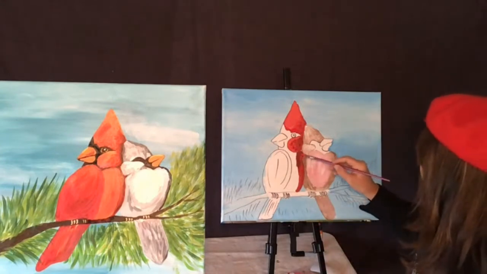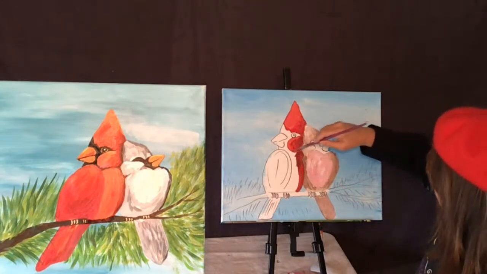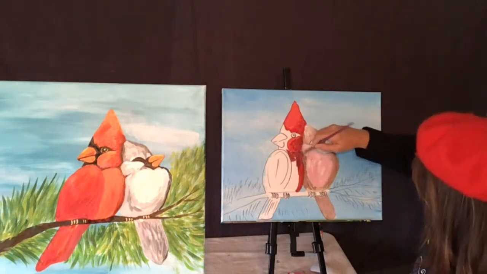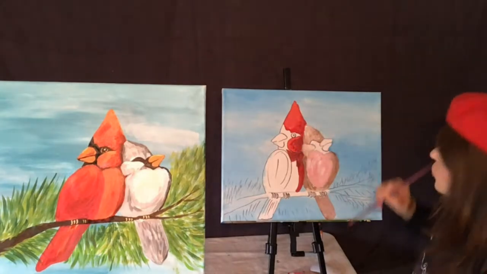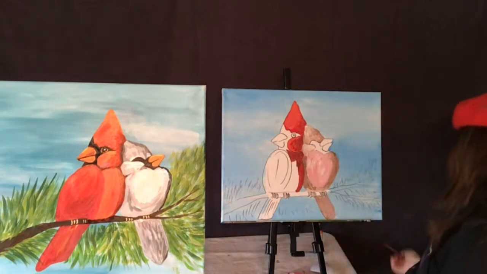And we can outline it later just to make it stand out a little bit more if you want. Maybe put a little bit more orange in there. What do I do with my orange?